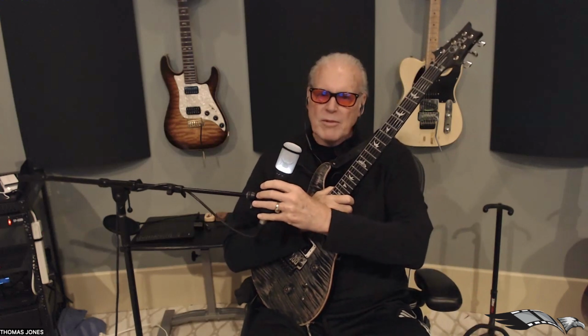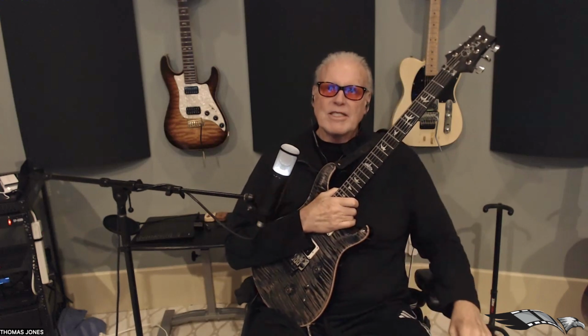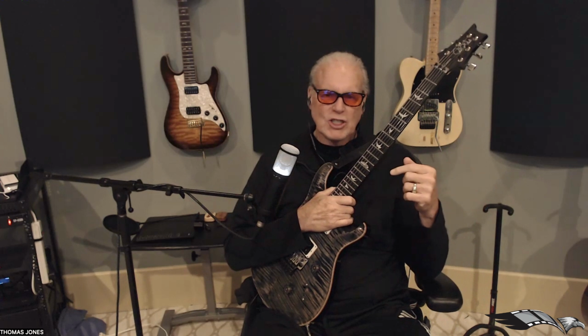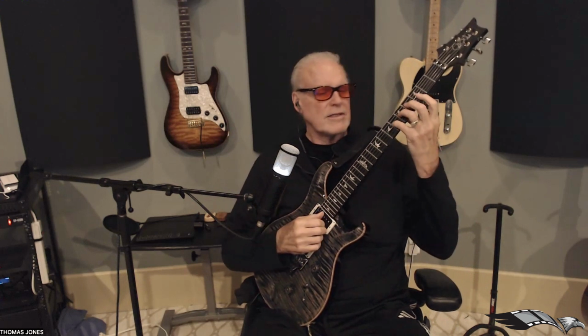Now, we have what we call position change. Position change is basically where you take the two notes and switch positions. So in this case, in our 1, the 1 is on a lower string.